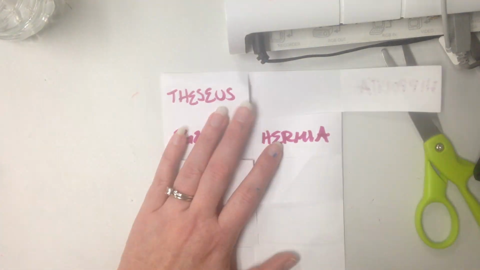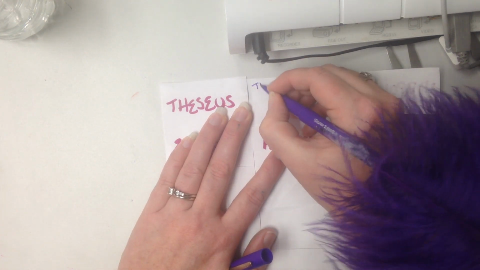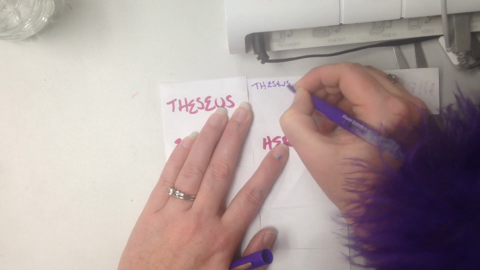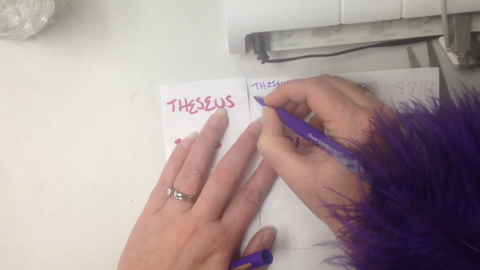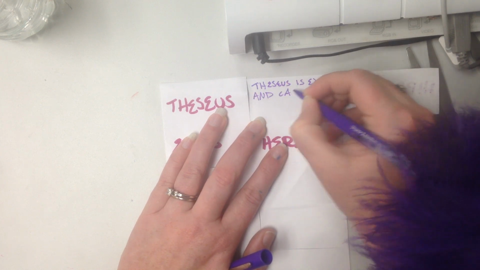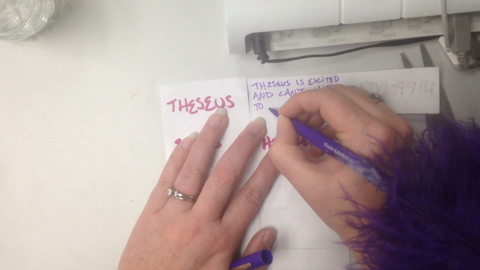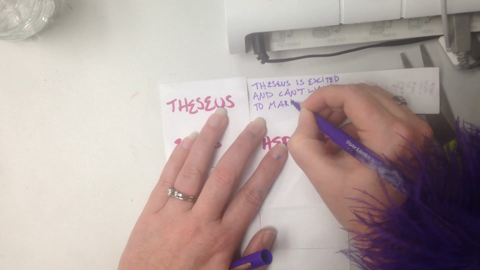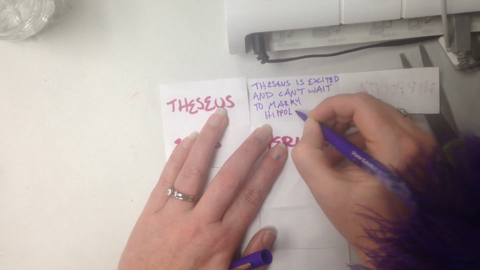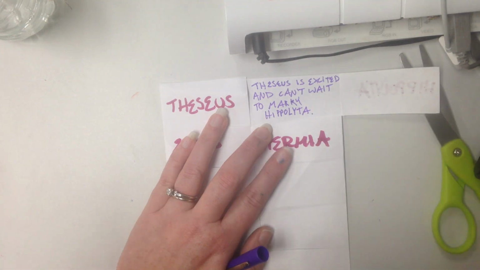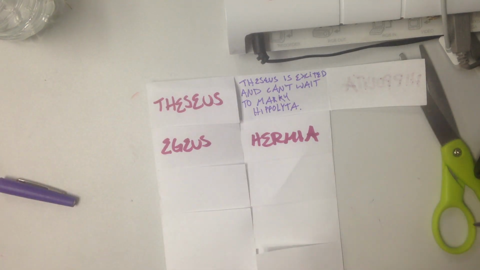You open up the Hippolyta side, and in a complete sentence, you write something to the effect of, Theseus is excited and can't wait to marry Hippolyta. I, of course, am writing in all caps just so it can be slightly legible, and I'm doing it while I'm standing, so sorry for the really bad handwriting.